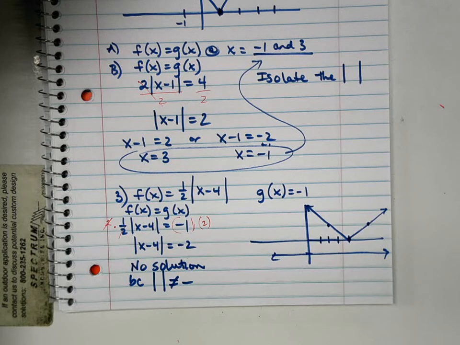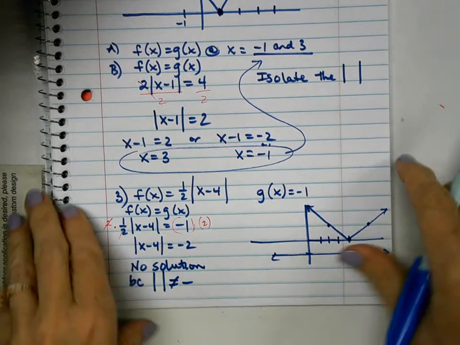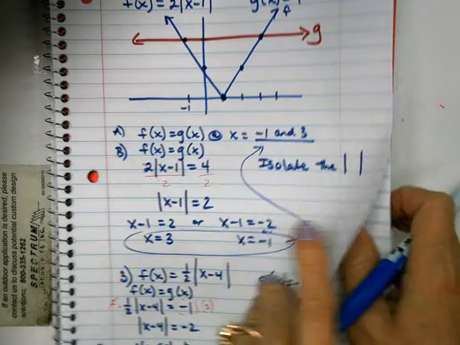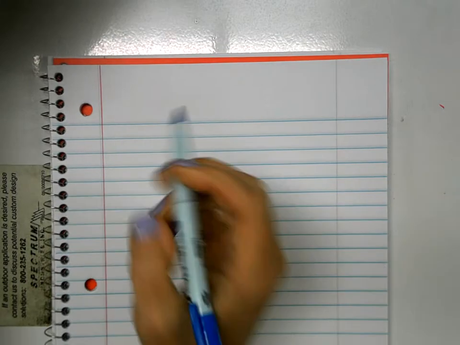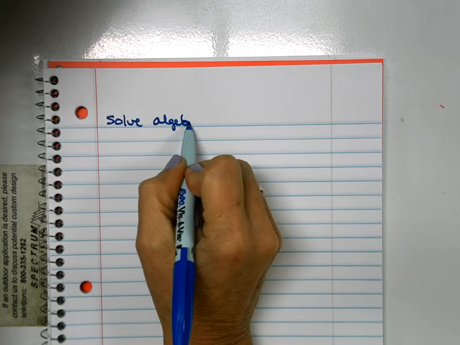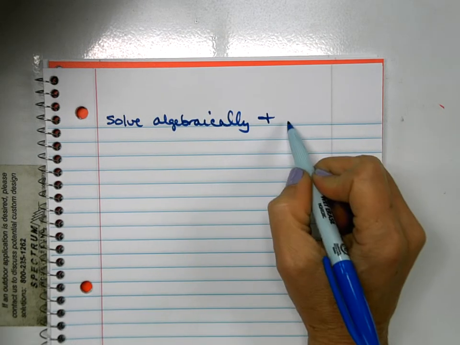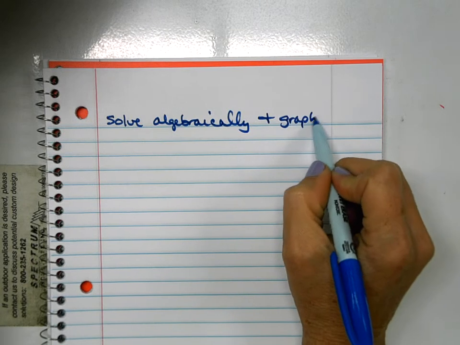Okay. So the last type of example then I want to give you, they're just going to add one little thing to it. Okay, so if you were at a 3, I think you'll get it from here. But it's going to say this. It's going to say solve algebraically. And then it's going to say graph the solutions on a number line. This is a different kind of graphing.